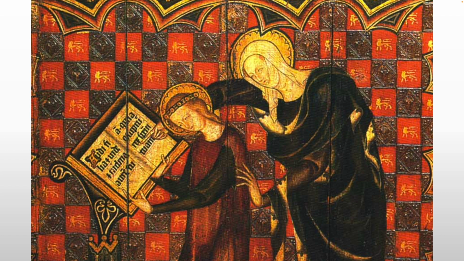Reading at this time even changes. So as we see the development of the Codex, what you see initially are lines of text that seem to run together. There's no spacing between words because it was meant to be read out loud. And so that spacing isn't as important.